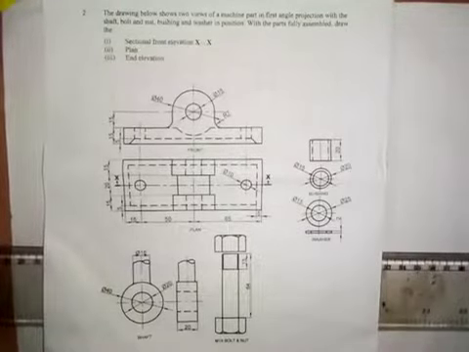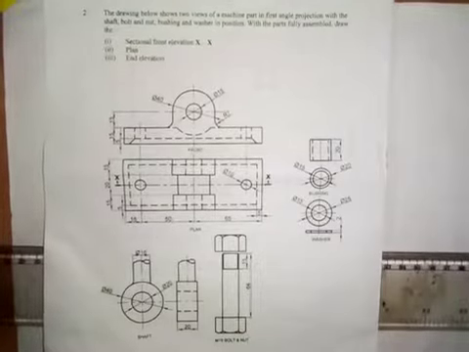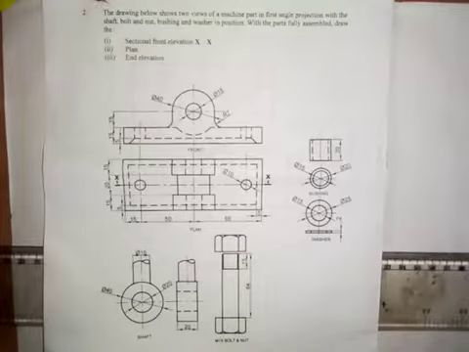All right, this drawing that you have on the screen is a 2022 NECO mechanical drawing problem. I want to solve this problem, I want us to work it together, and I would like to read the instruction here so that we can know what we are required to do.